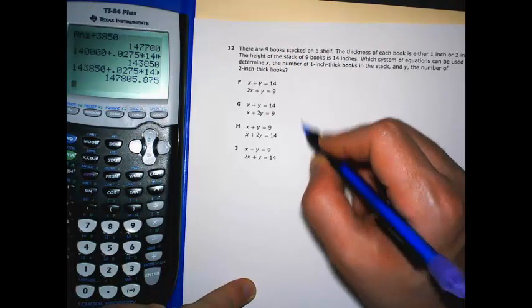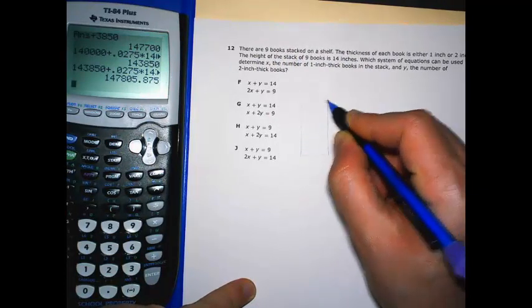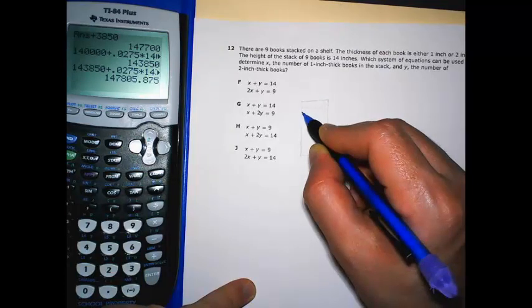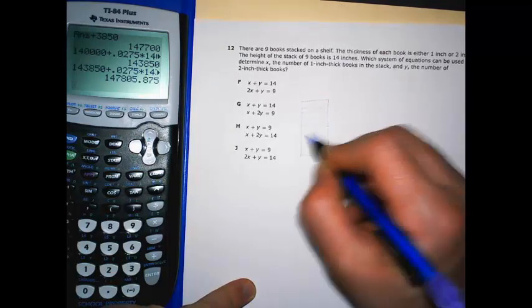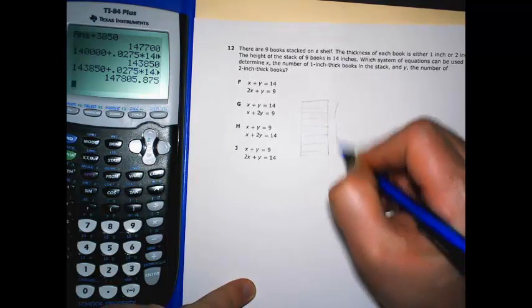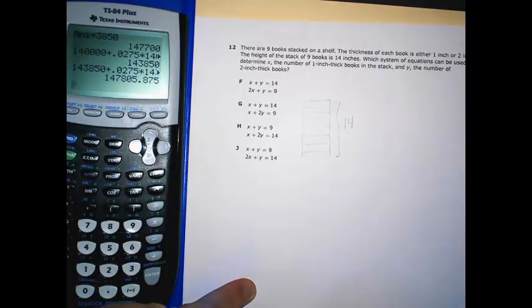So basically, I have 9 books stacked together, okay? Some are 1 inch, some are 2 inches, okay? And the height of it is 14 inches, okay? Which system of equations can be used to determine x, the number of 1 inch thick books on the stack, and the y, the number of 2 inches thick books, okay?